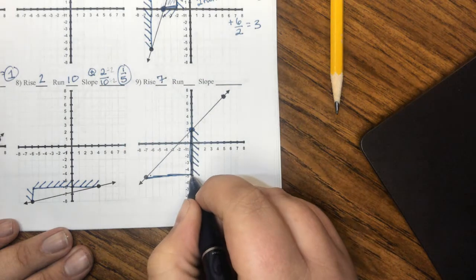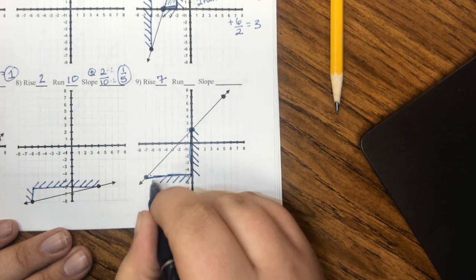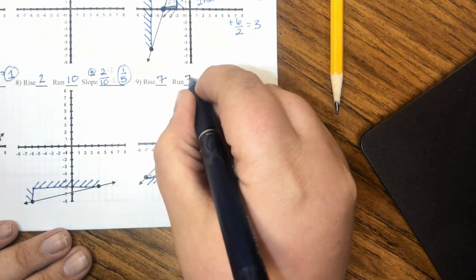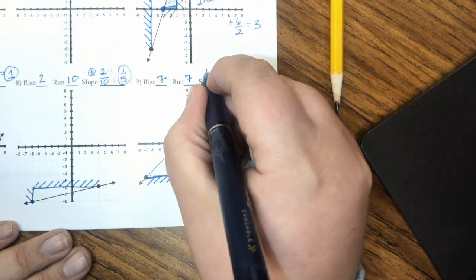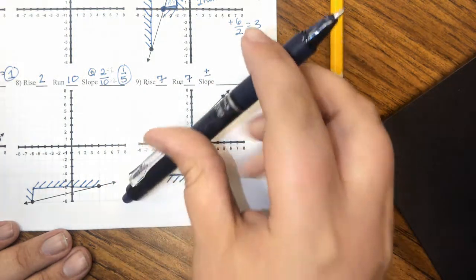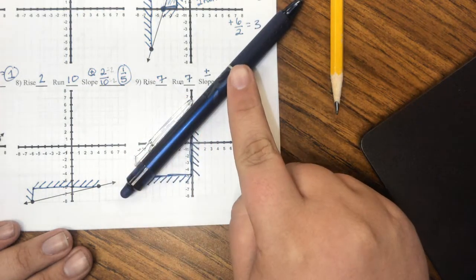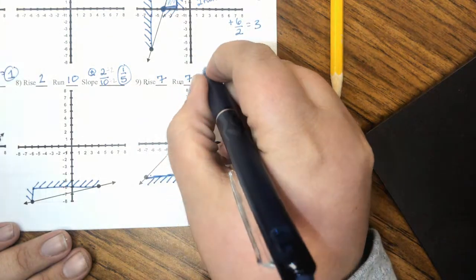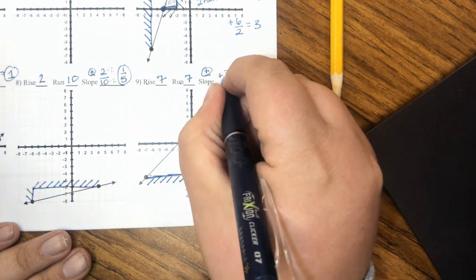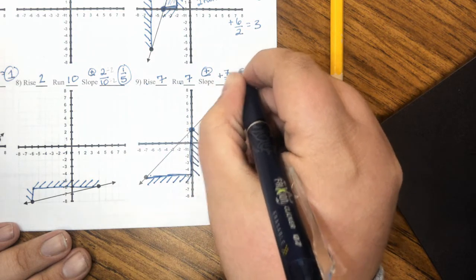The run is 1, 2, 3, 4, 5, 6, 7. Slope, I need positive or negative, rise over run. Between those 2 points, going from left to right, this line goes up, so the slope is positive. So I have a positive 7 over 7, which is the same as positive 1.